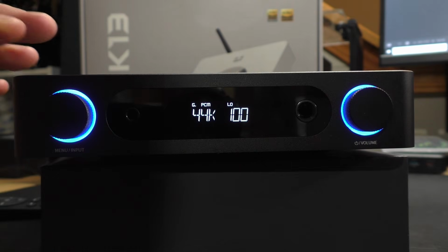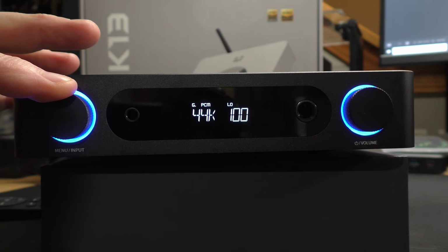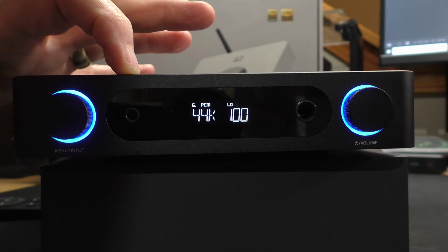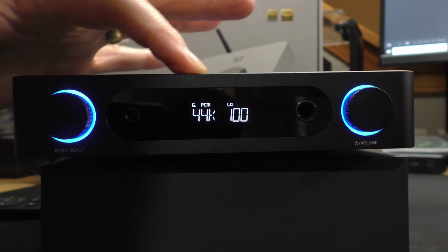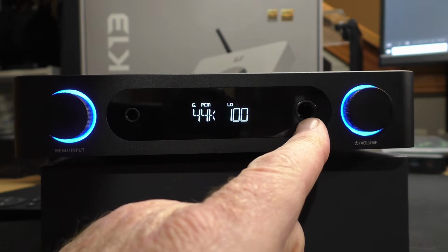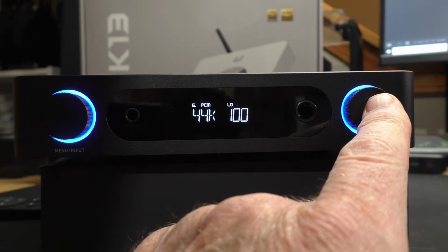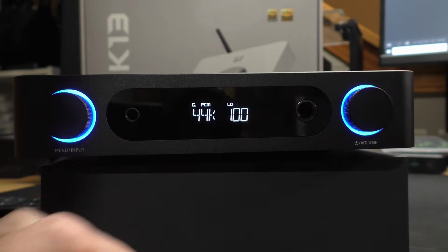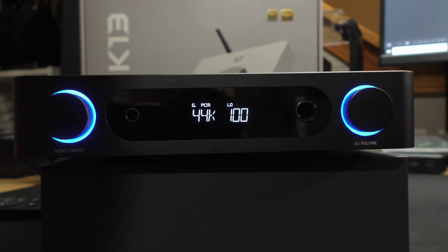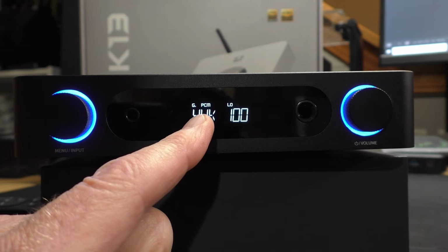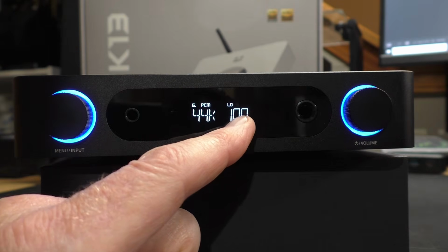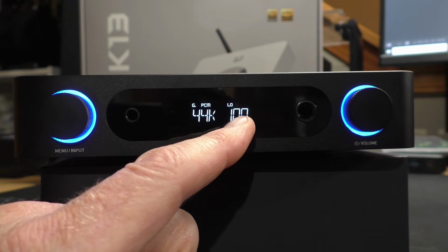So looking at the front panel, we've got our menu and input encoder, 4.4 millimeter Pentagon balanced output, our display, a 6.3 millimeter quarter-inch single-ended headphone out, and then our power and volume control. Right now we're running in a line-out mode, so we're showing 44K because it's USB in, and it says volume is at 100 because we're not using it as a volume control at all.